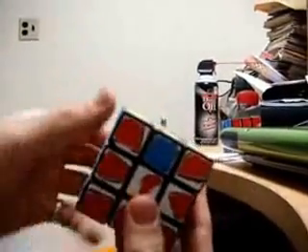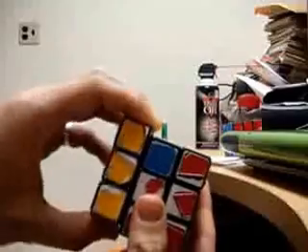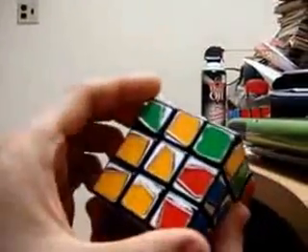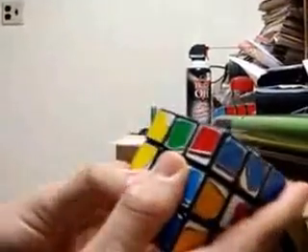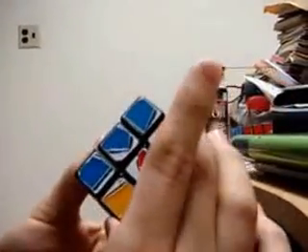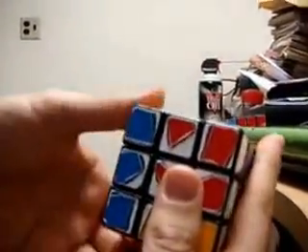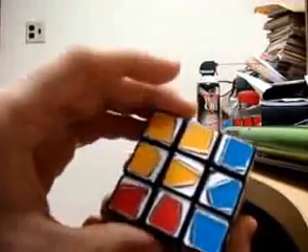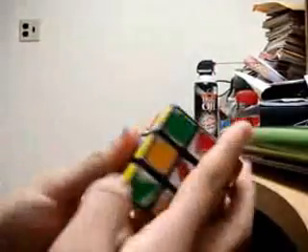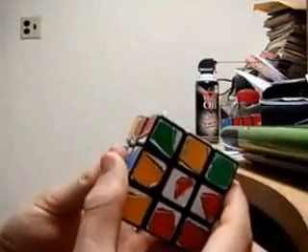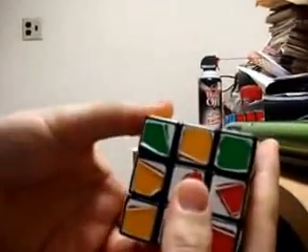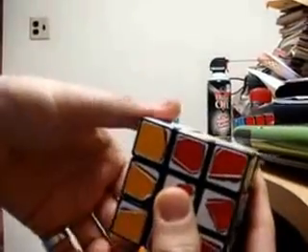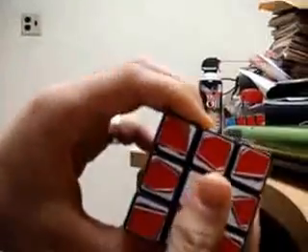So left side 180, top counterclockwise, back face clockwise, front face counterclockwise, left side 180, back face counterclockwise, front face clockwise, top counterclockwise, and left face 180 degrees.